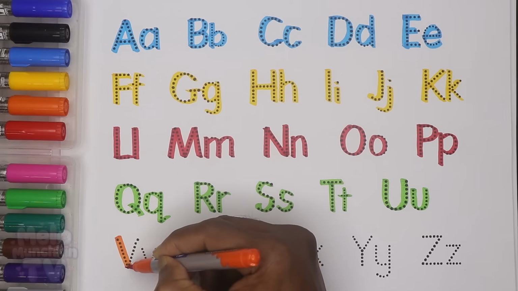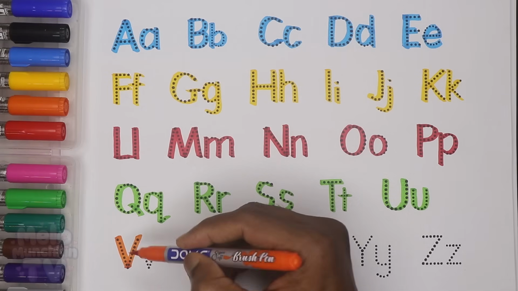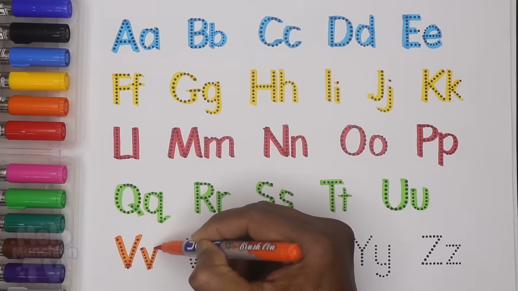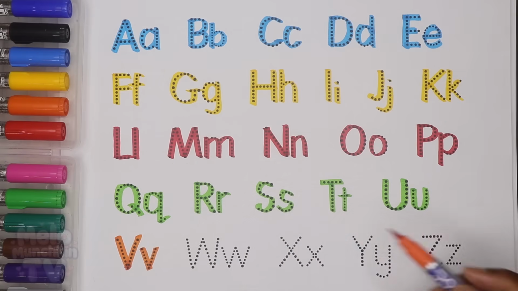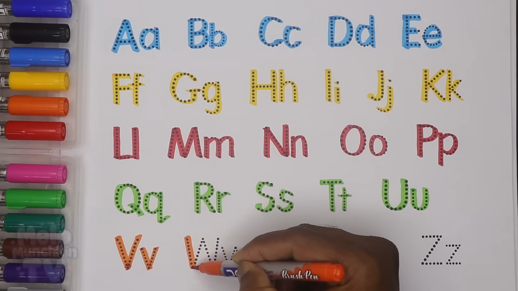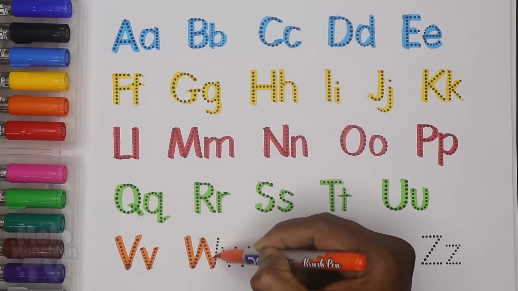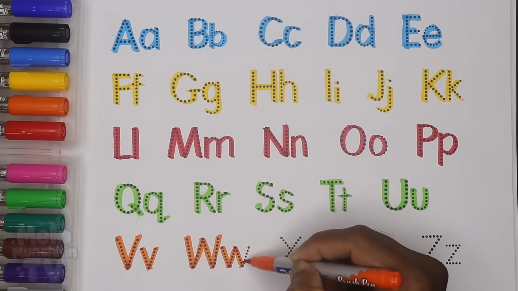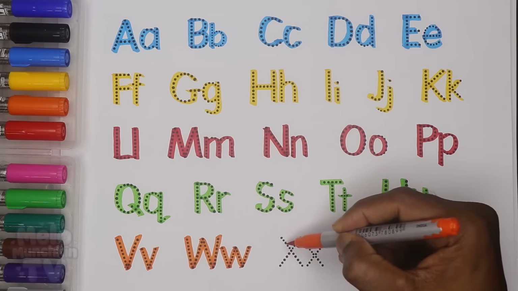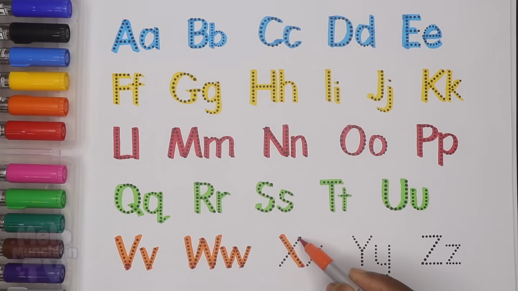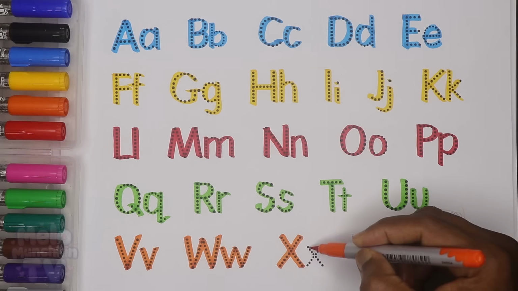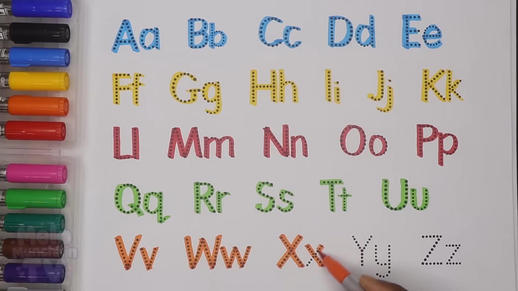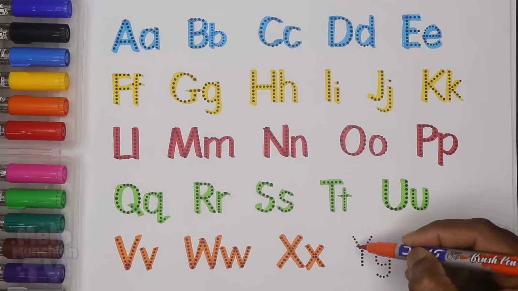V for van. Small letter V for van. Capital letter W for watermelon. Small letter W for watermelon. Capital letter X for xylophone. Small letter X for xylophone.